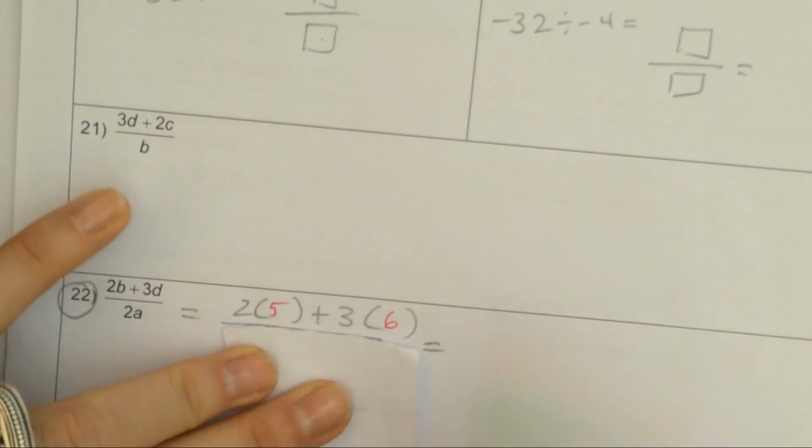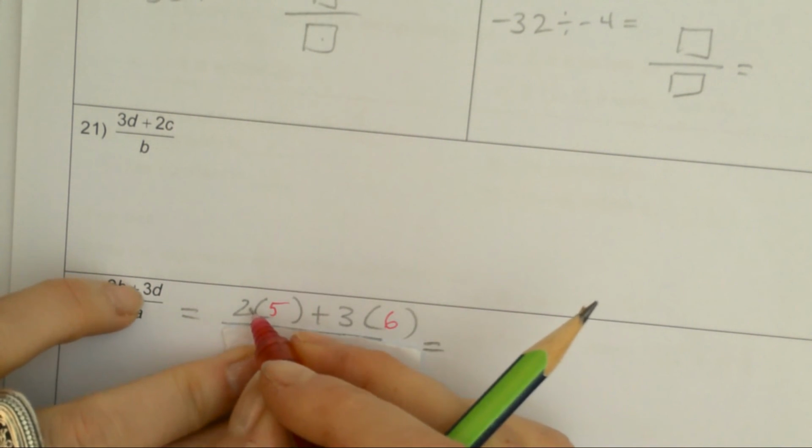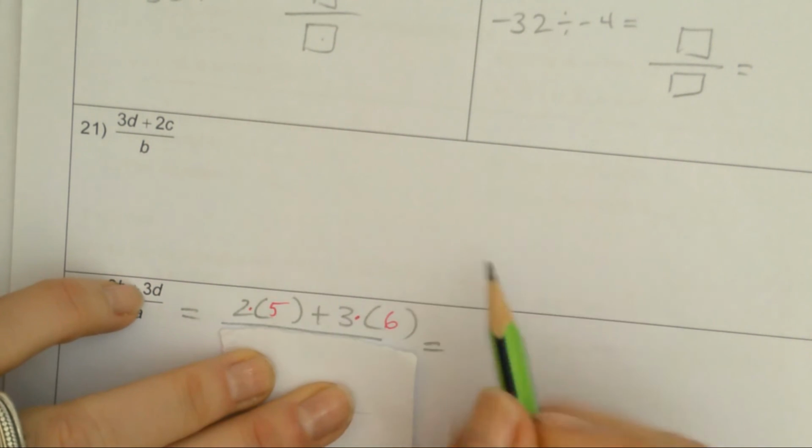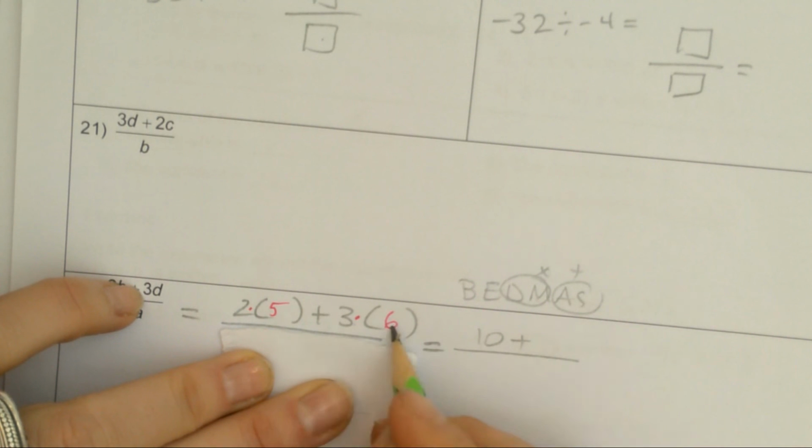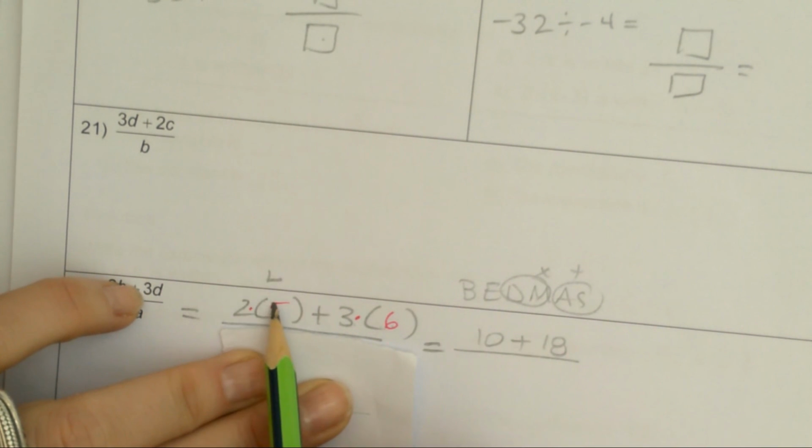Okay, so here we have a multiply and a multiply. So according to BEDMAS, we have multiply and then we have add. Which one do we do first? The multiply. So 2 times 5 is 10. 3 times 6 is 18. And I can do them at the same time because they're far away and they're not touching each other. But if they were touching, I would have to do the left one first. Okay? 10 plus 18 is 28. So now I'm done the top.